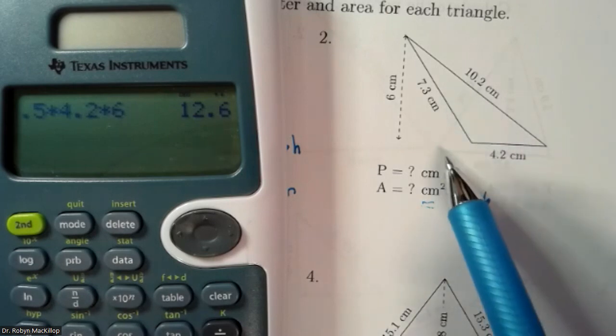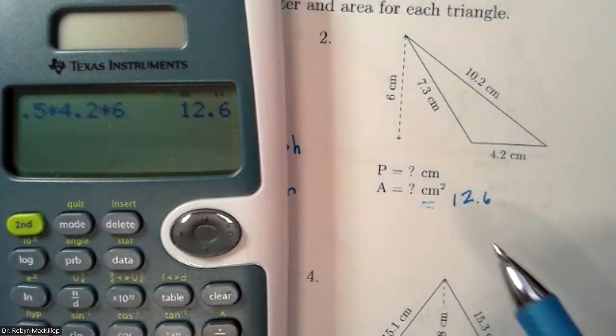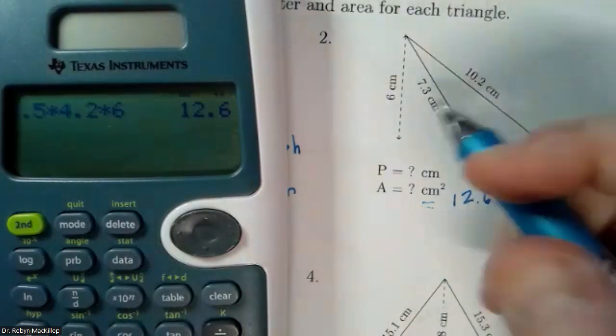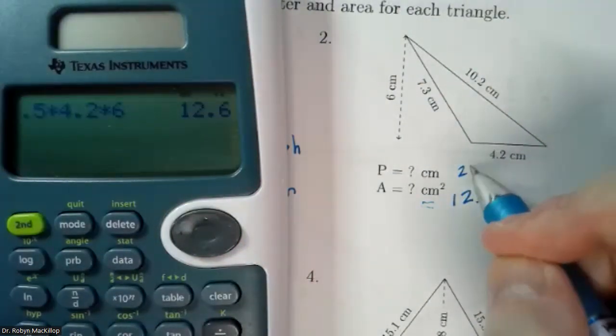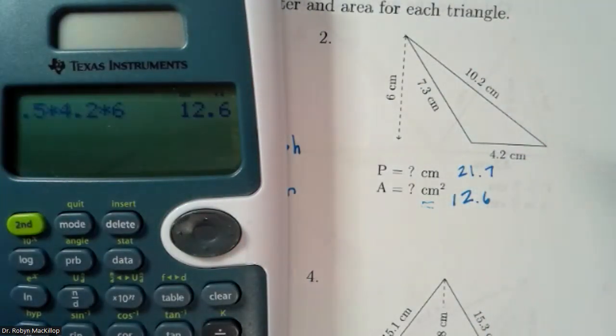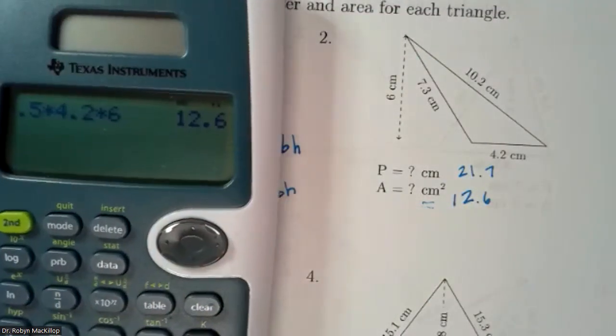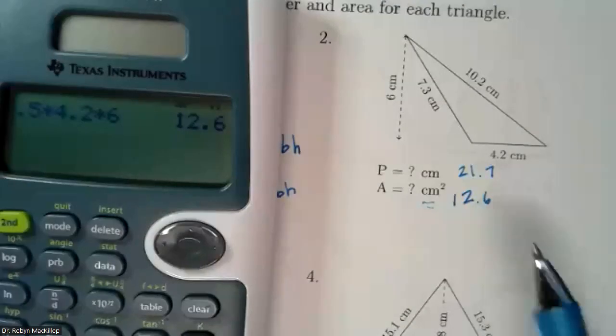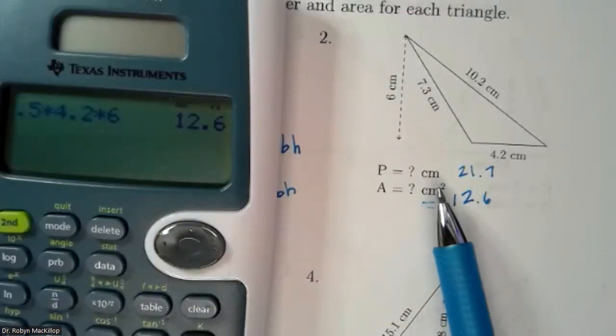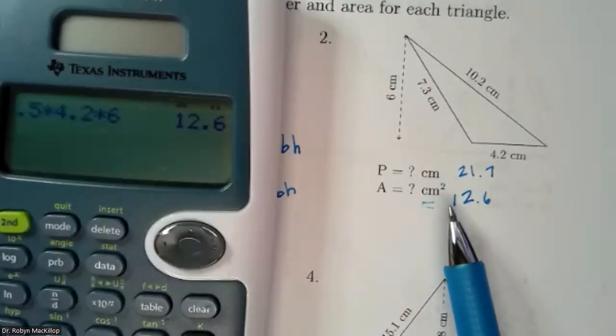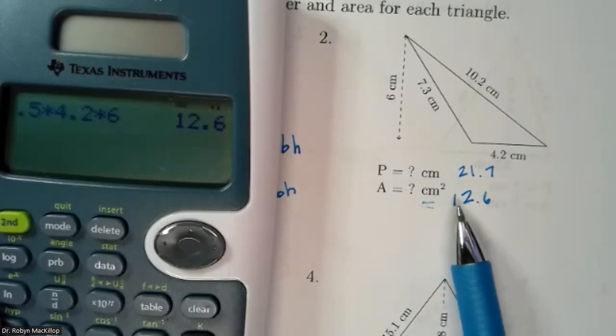That's going to be 17.5, 17, 18, 19, 20, 21, 21.7. So perimeter is really not bad. All right, an area is probably far more important. You are less likely to get perimeter questions. You are far more likely to get area, surface area, volume.